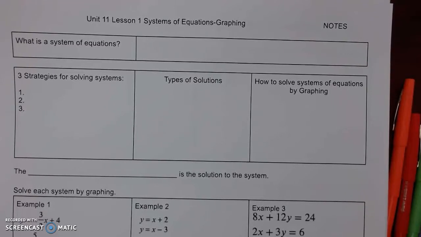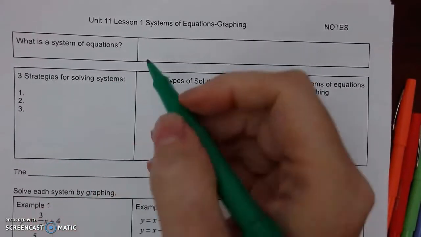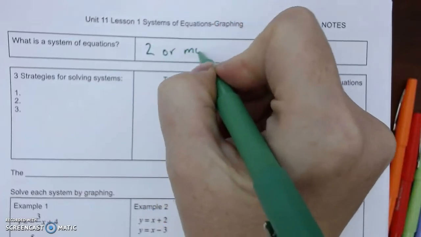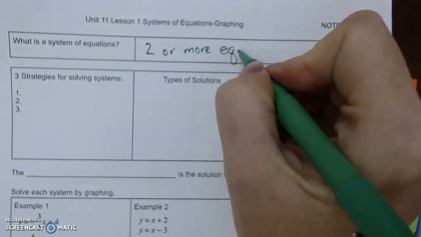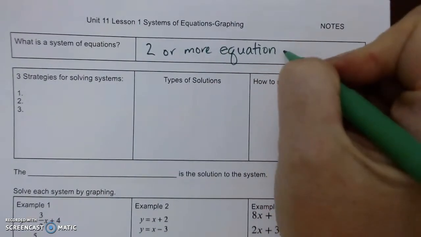Okay, welcome to Unit 11, Lesson 1. This is all about systems of equations. So, first of all, what is a system of equations? It's really just a fancy word for two or more equations. We are going to do linear, and we are only going to do two in this class for right now.